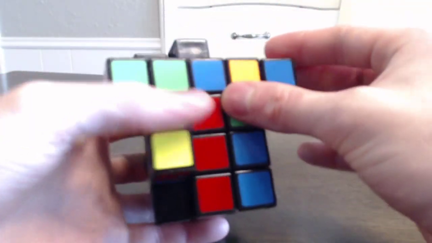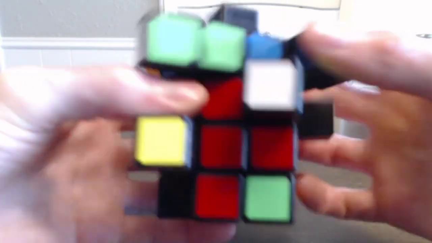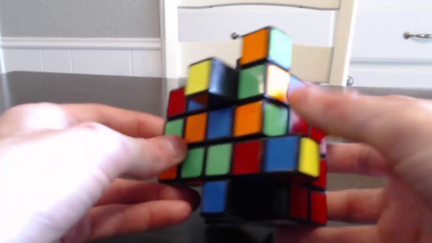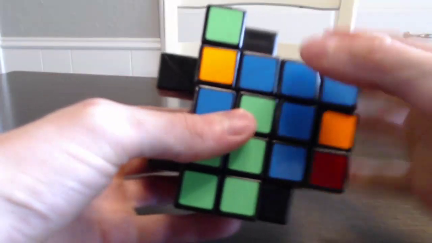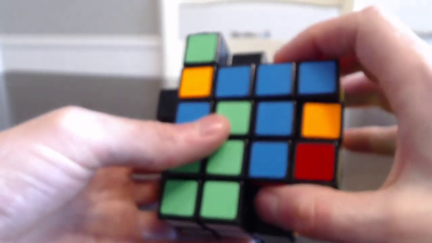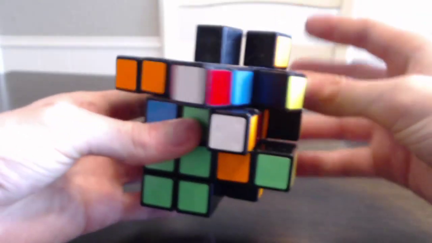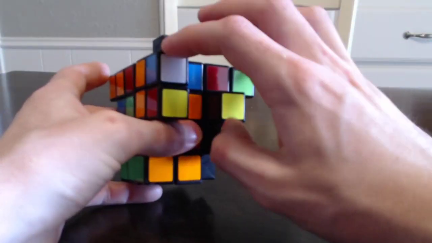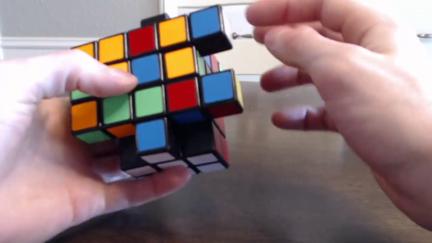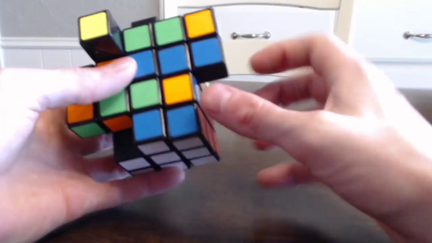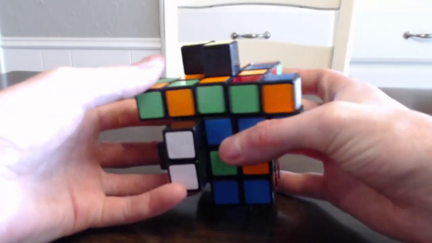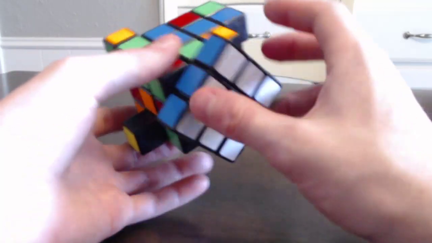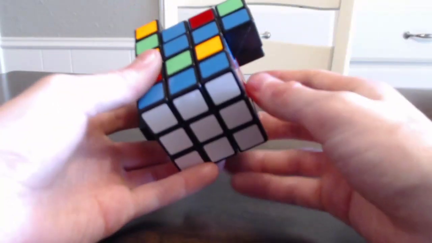The white corner, red, green, white, just like that. Orange, green, white. Just like that. Red, blue, white. Right there. And then the final white one. And then we have the white layer. Again, just basic 3x3 moves.